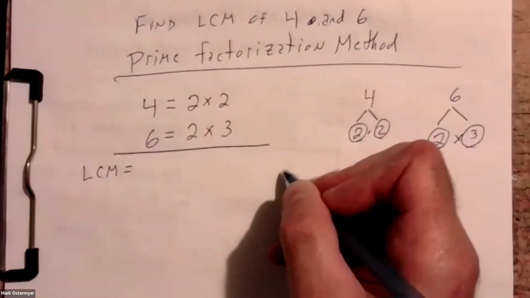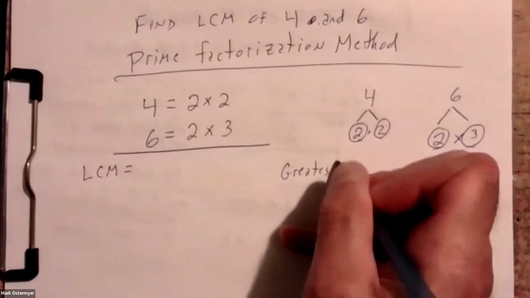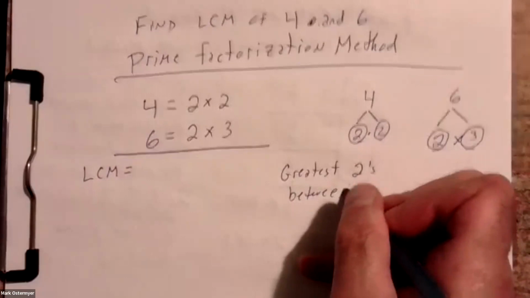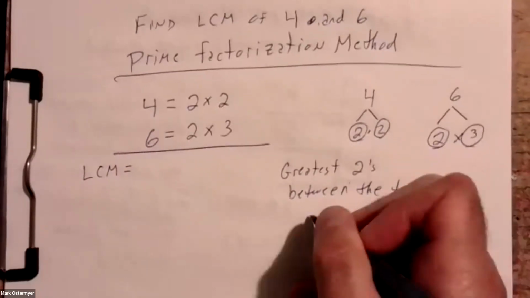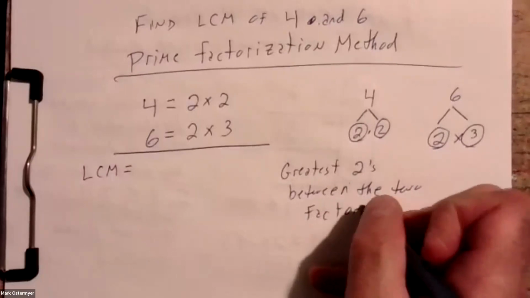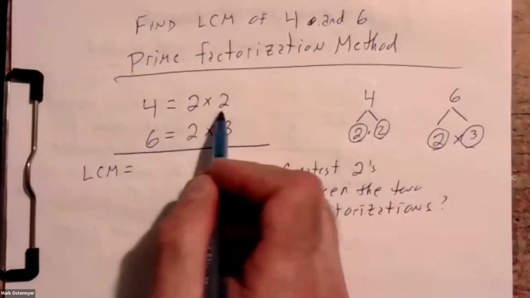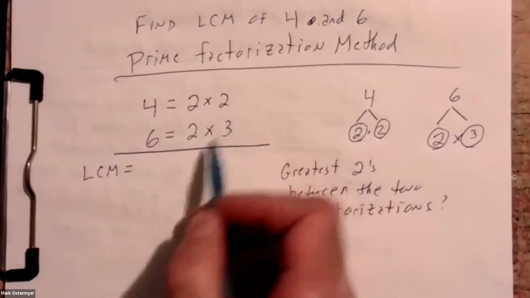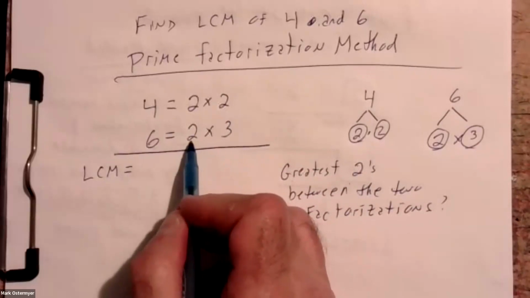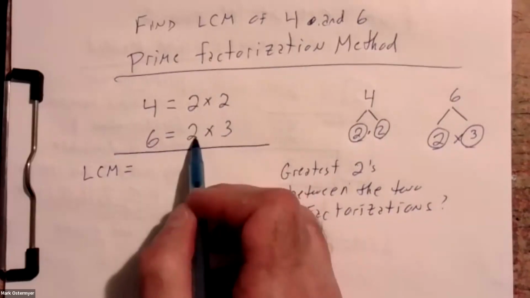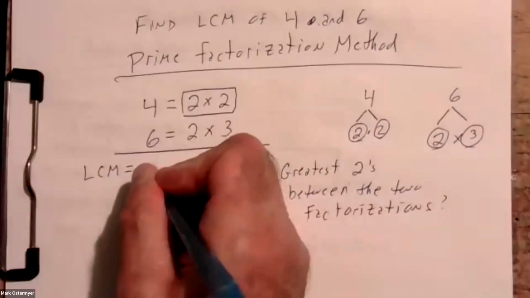So, what's the greatest number of 2's between the 2 factorizations? How many 2's are in this factorization? There's 2 of them. How many are in this one? There's only 1 of them. What's the greater occurrence? 2 2's or 1 2? 2 2's. You got to have 2 2's in your least common multiple.